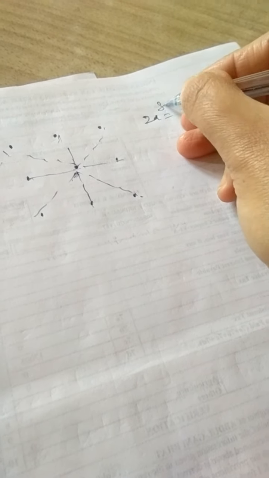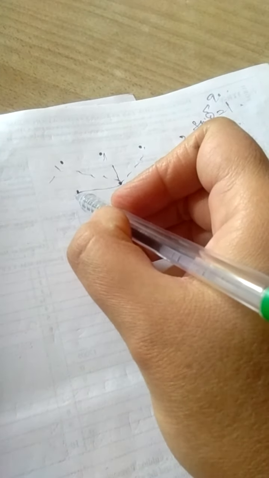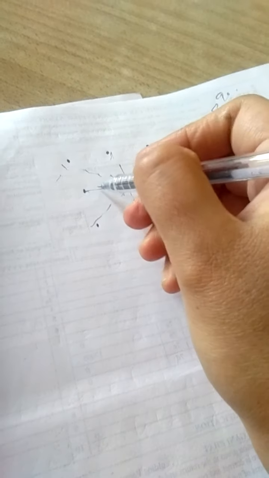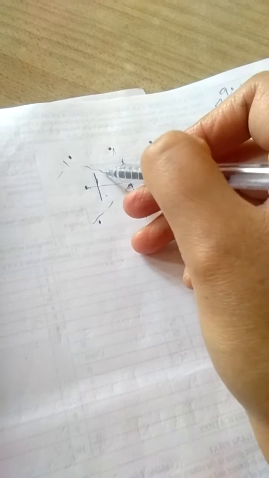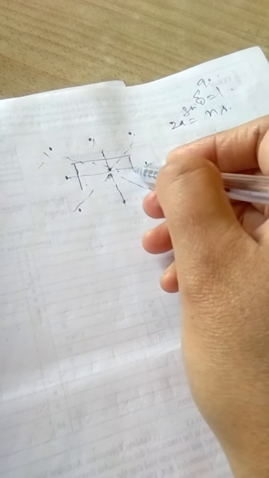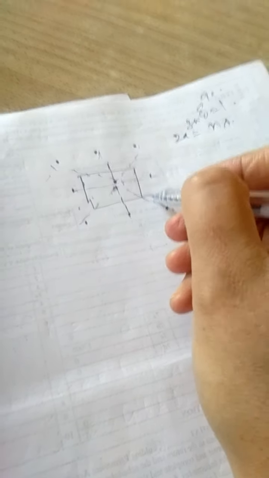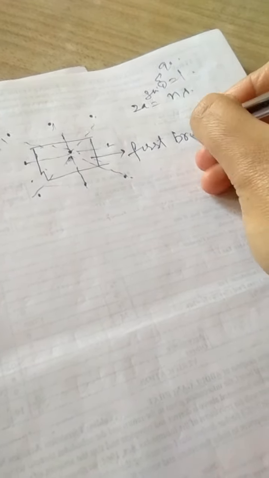This can be true only if sine theta is equal to 1, which can be further true only if theta is 90. So we choose subsequent lines only at an angle of 90. If we have initially begun to choose this line, we draw a perpendicular. Next we draw a perpendicular to the line which is at an angle of 90, not the adjacent line. So we draw a perpendicular to this, then to this, then to this. This region which has been enclosed is the first Brillouin zone.